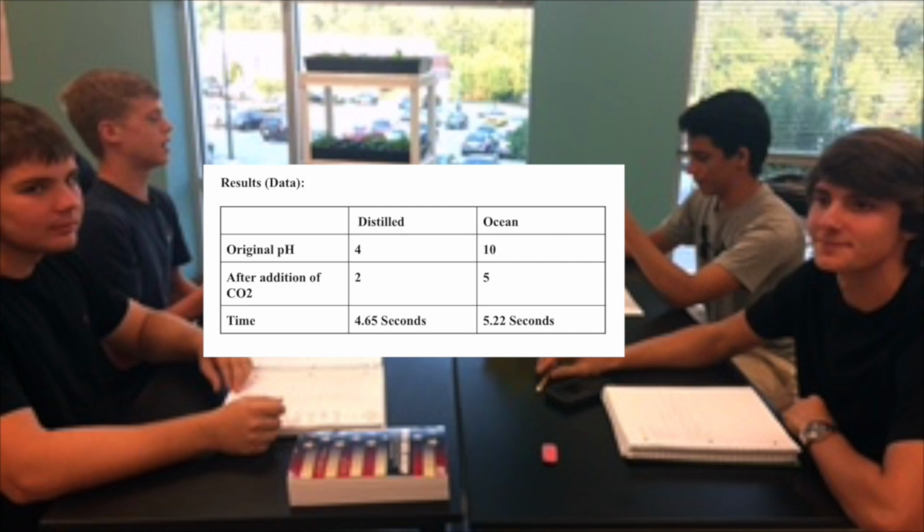For the first group, the original pH of the distilled water was 4, and after they added the carbon dioxide, the pH went to 2. It took 4.65 seconds for their distilled water to change colors. So we both found that the pH of the distilled water decreased afterwards, becoming more acidic, and took about 5 seconds to change colors. The original pH of the ocean water was 10, and after they added the carbon dioxide, the pH went to 5. It took 5.22 seconds for it to change colors. The ocean water became more acidic after adding carbon dioxide in both of our findings. However, one difference was that our group's ocean water took 12.44 seconds to change, while their group's only took 5.22 seconds to change.